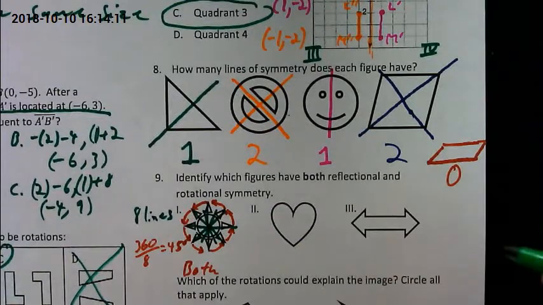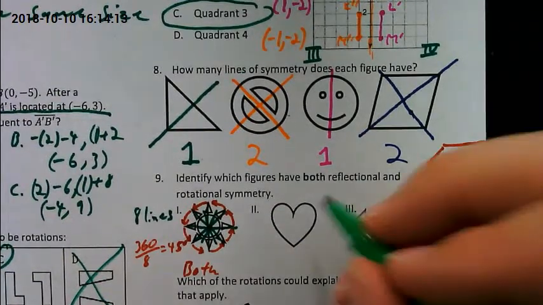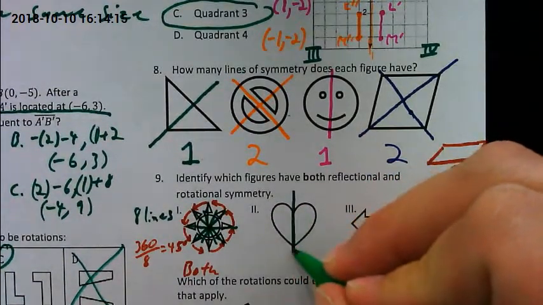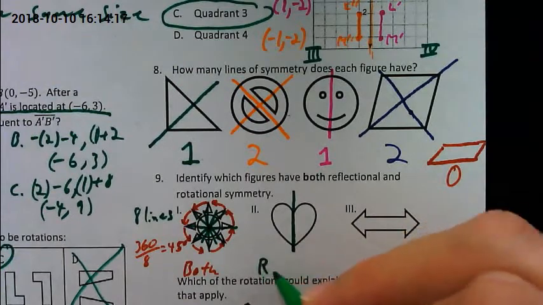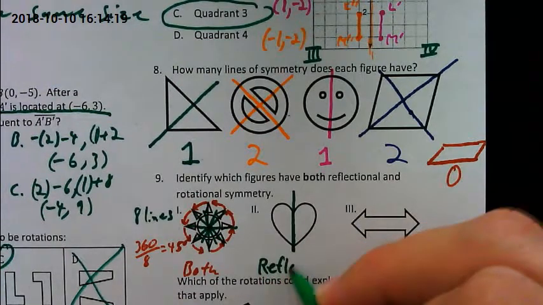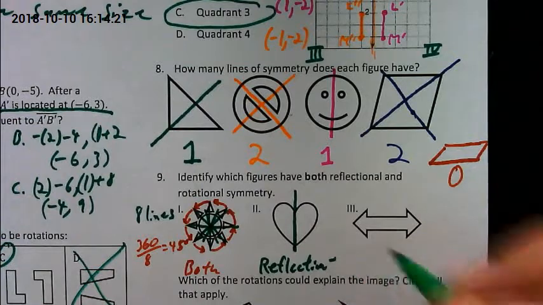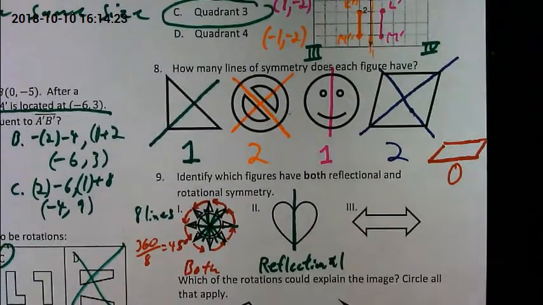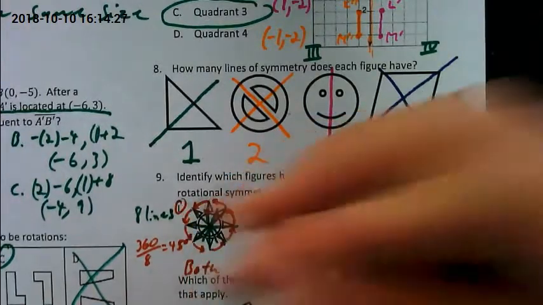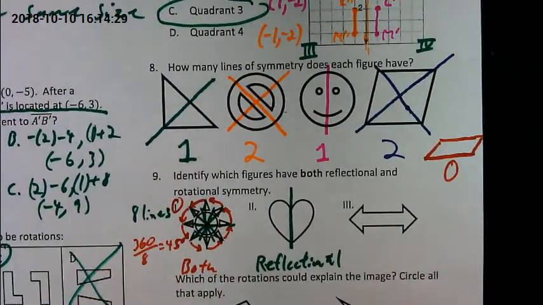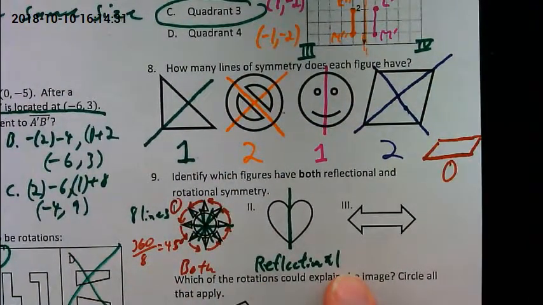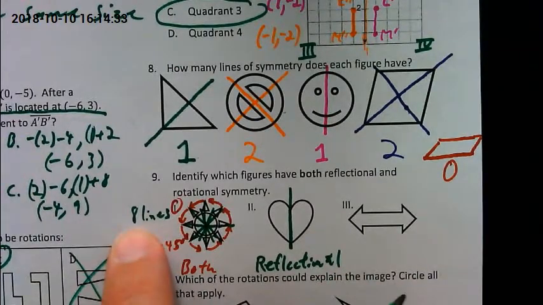What about 2? Just reflectional. There's only one line of symmetry. Wouldn't circle it, right? As the answer. No, you're needing the answers here are for both. What, this? I thought it said that. 8 lines. Oh.